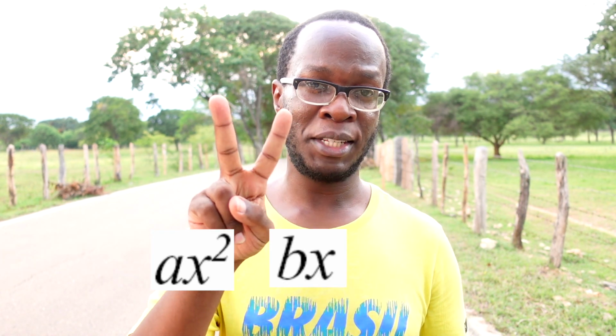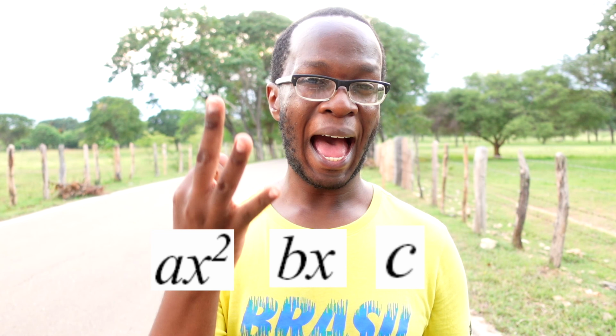Alright, here's the pro tip. If you want to be successful in using the quadratic formula, the first thing you gotta do is make sure that all the terms in the expression are in the right order. The first term is always the squared term, and then the linear term comes second, and then the constant term comes third. Identify which term has the a, the b, and the c, and then you can use the quadratic formula. And that is the pro tip.